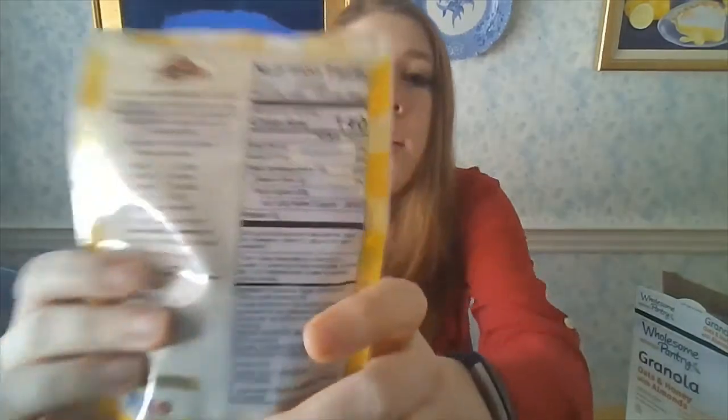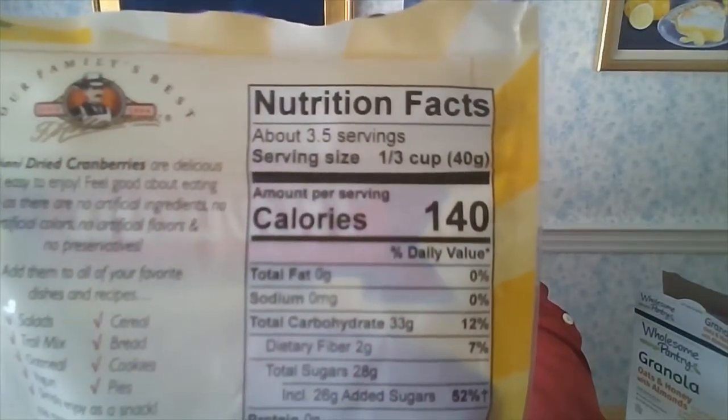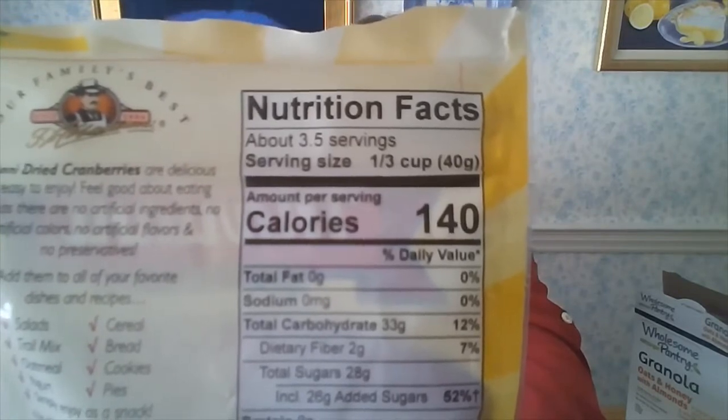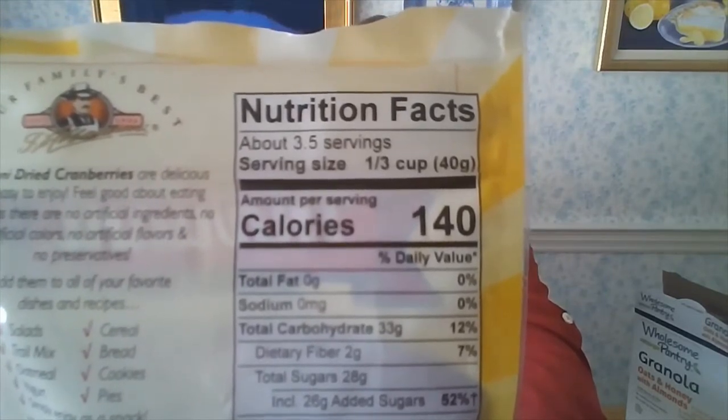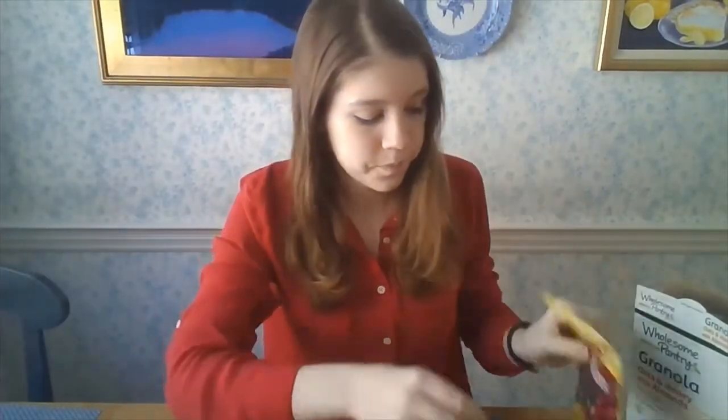when you're talking about serving sizes in foods. And then we have dried cranberries. As you can hopefully see, the serving size for dried cranberries is 1/3 of a cup, and the calories in that amount is 140. So just for reference on those two things, this is 1/3 of a cup. So for the granola, you're going to use 2 of these, and for the cranberries, you're going to use 1.